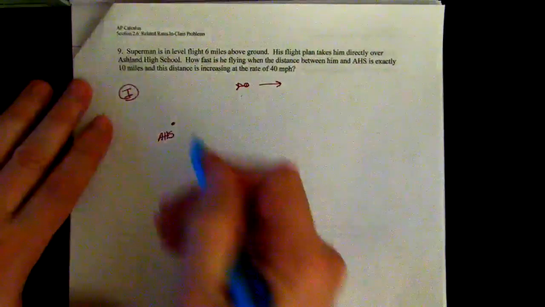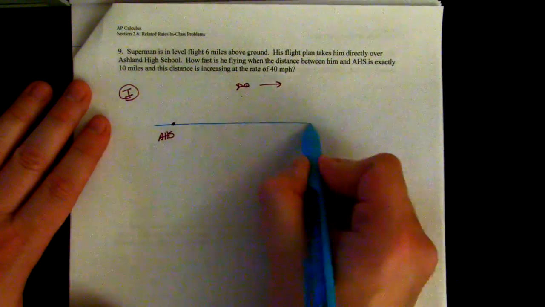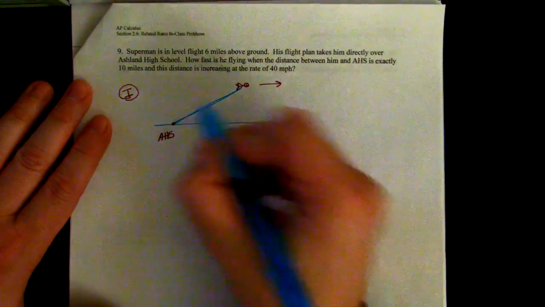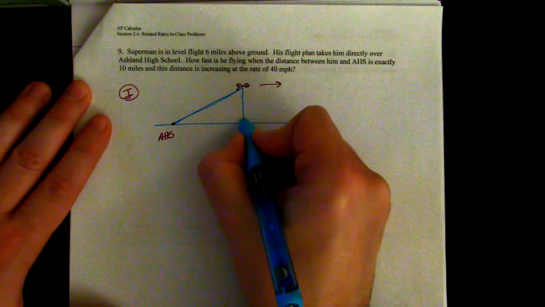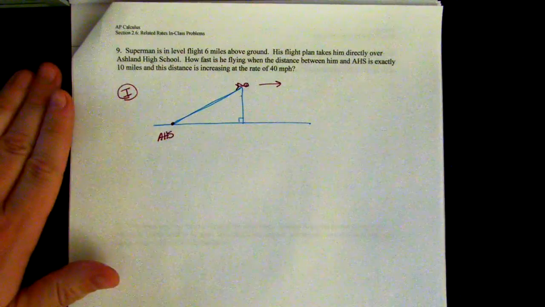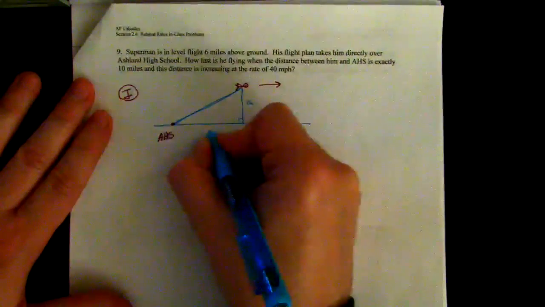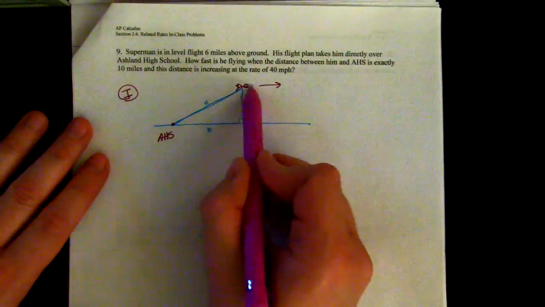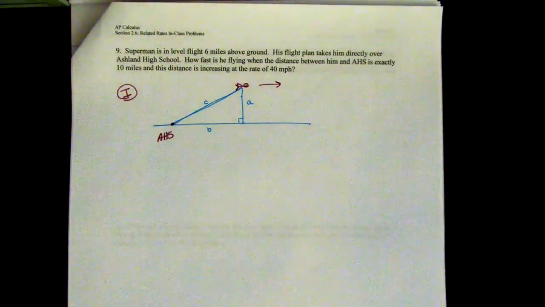And let's see. I can make a right triangle out of this. There's the distance between Ashland High School and Superman. There's the height that Superman is off the ground. I'm going to fill in A, B, and C. My first question for you is, which of those sides is not changing as Superman is flying horizontally in that direction?